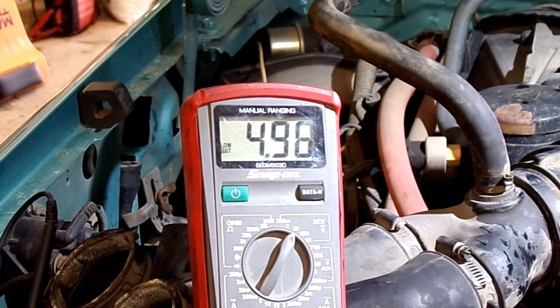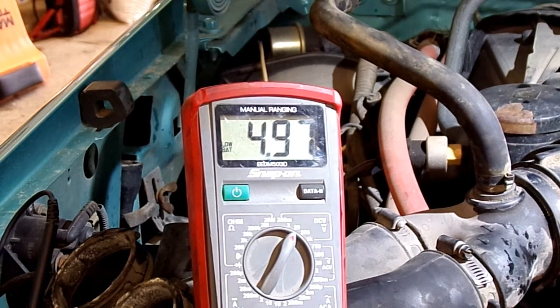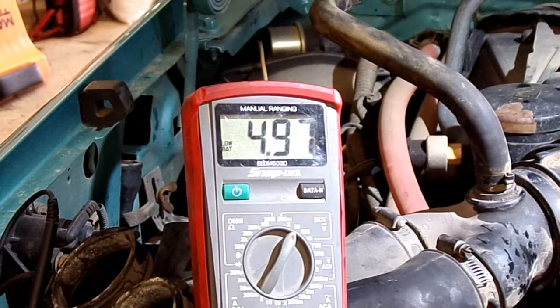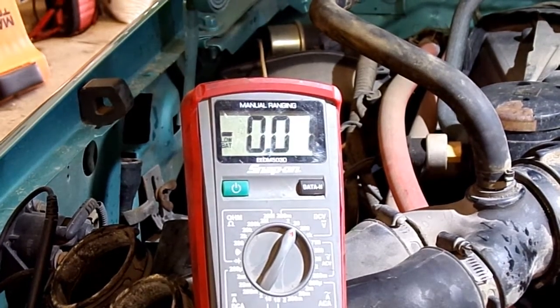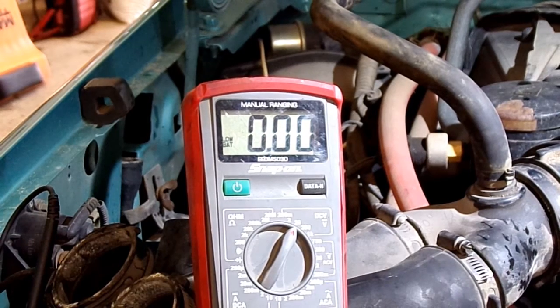I know my battery's getting low on my tester there. Looks like it's getting contact. Let me do a quick test on it.